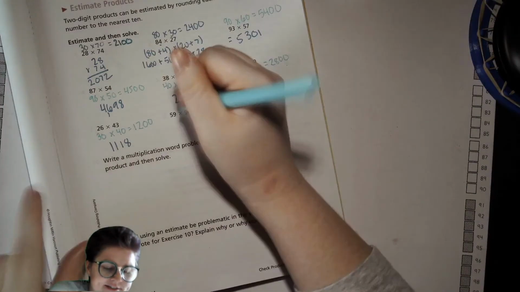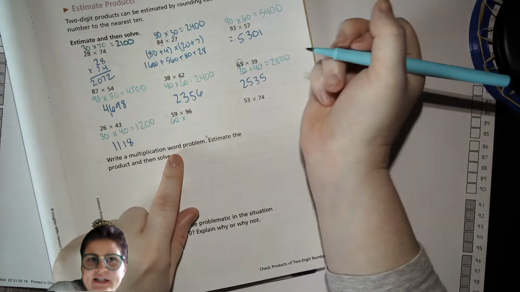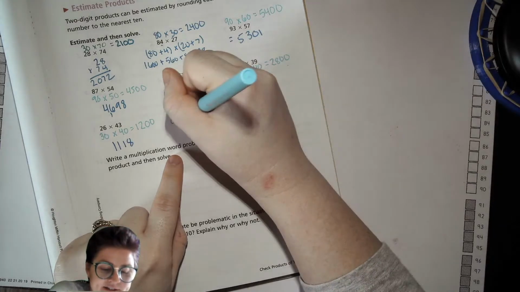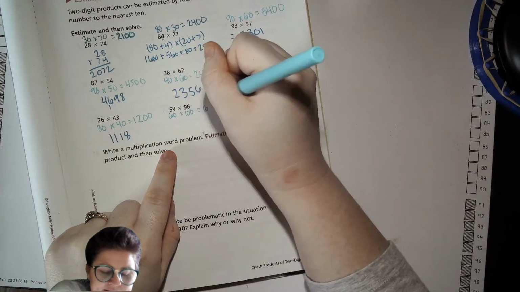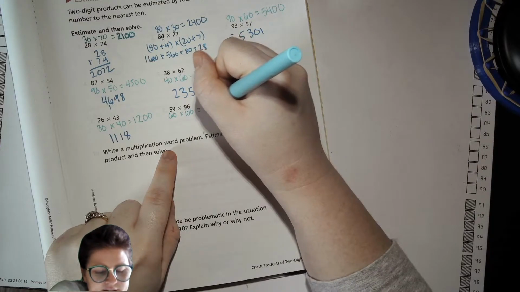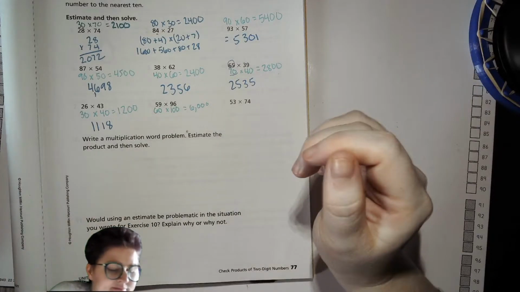59 and 96. So 59 is about 60, and 96, what's the nearest 10 for that? 10 tens, also known as 100, right? So that should be about 6,000. Okay.